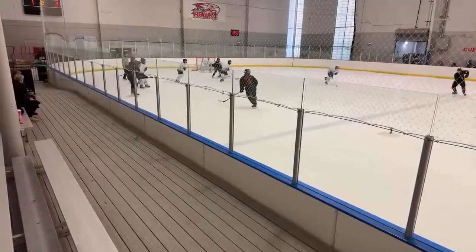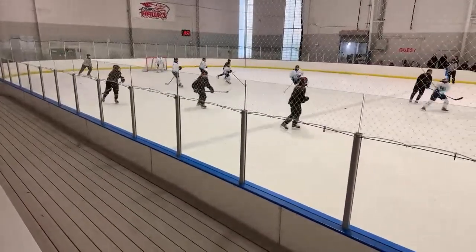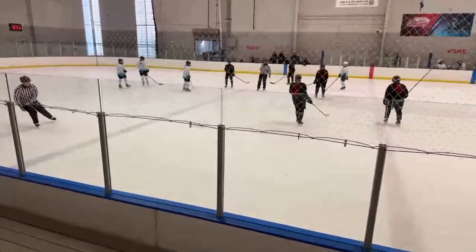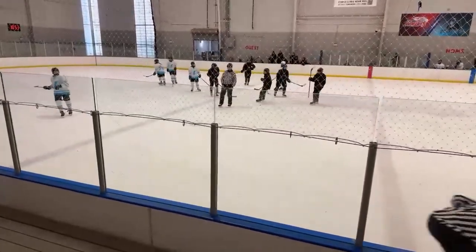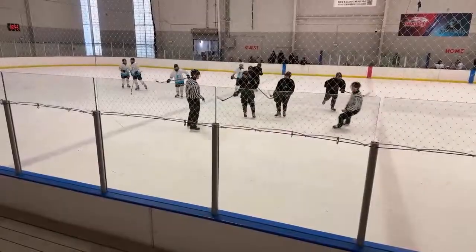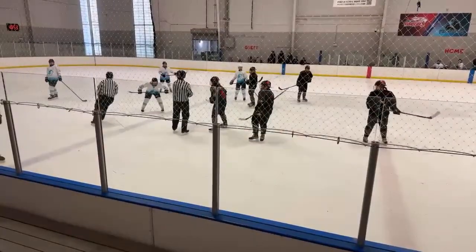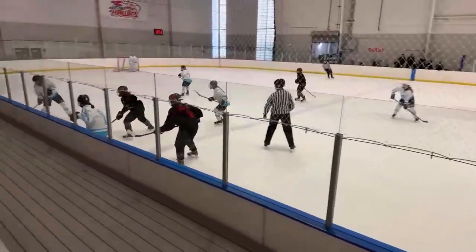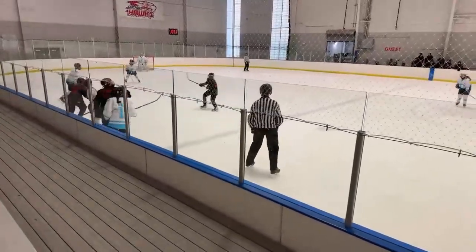Face-off won by Indiana. To the far side, that comes out, back in. Offside. Should be the other dot, dude. Alright. Face-off won by Kansas City.